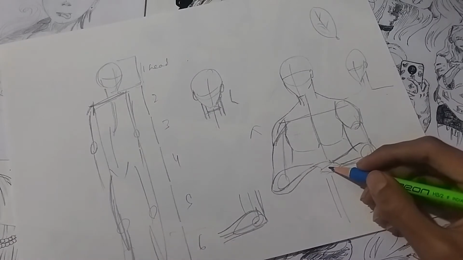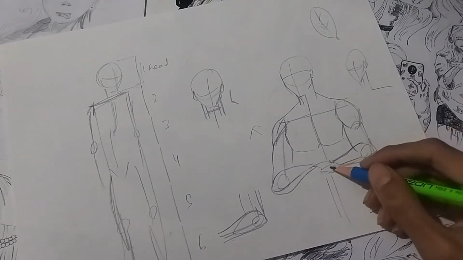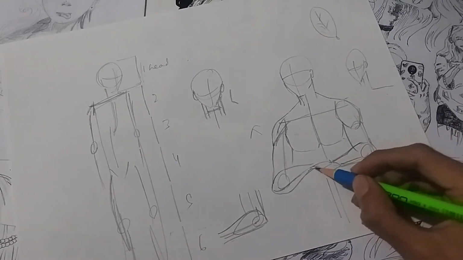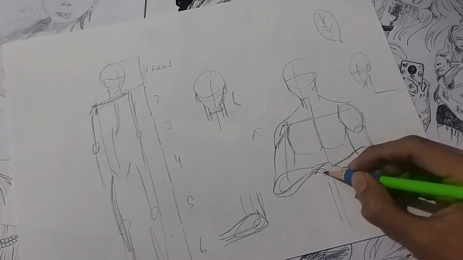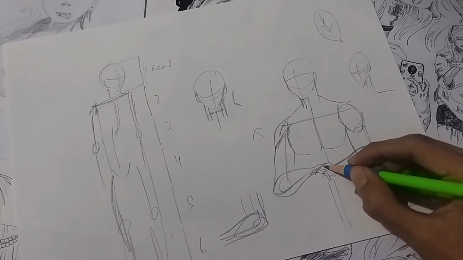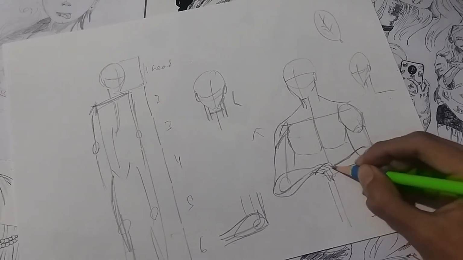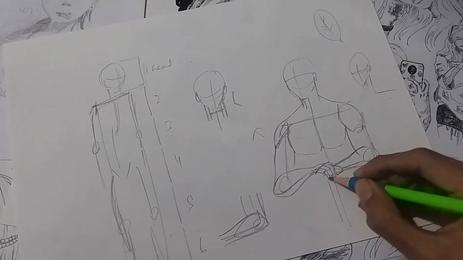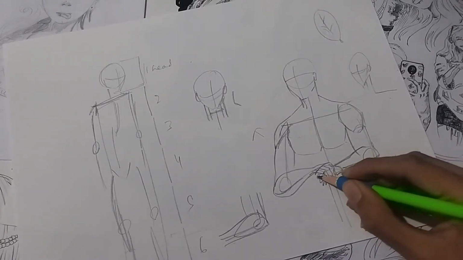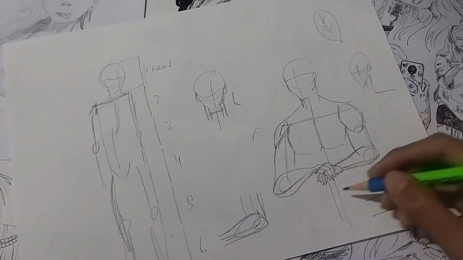And now for the fingers. Drawing fingers is actually a very difficult part for anyone. However, it is not really difficult once you practice anatomy. But then again, you will have to practice anatomy a lot. Here we have the fingers done properly.